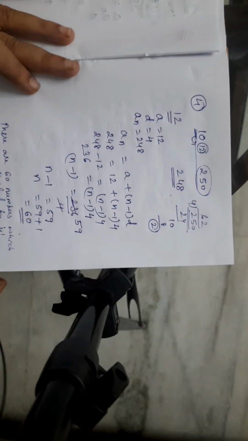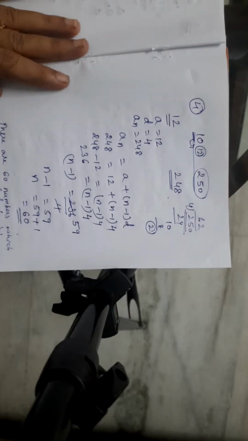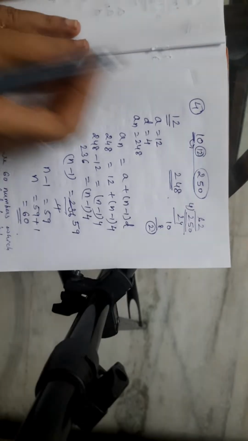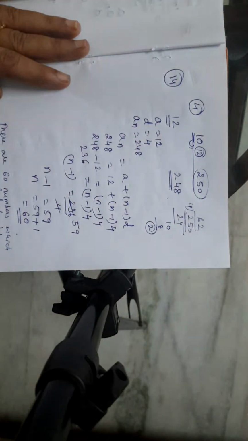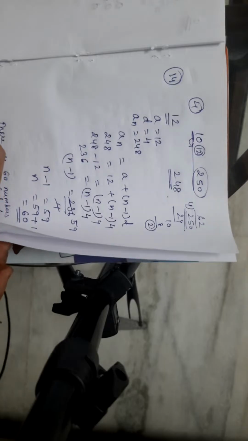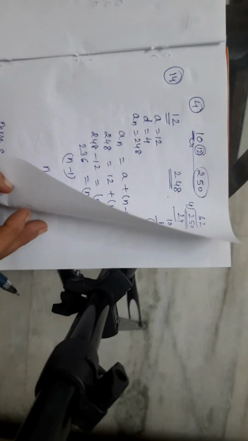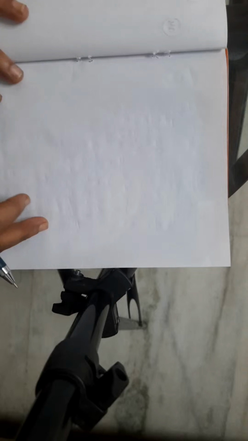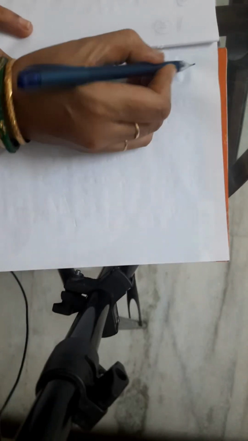Now moving to the next question. So this was our 14th question. Now the next, 15th question. This is also one of the important questions. In the 15th question it is given, for what value of n, so here two APs are given.